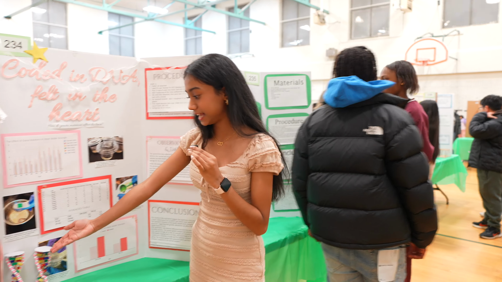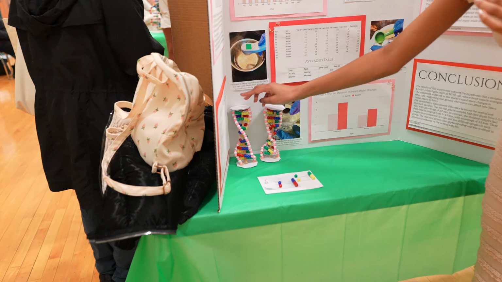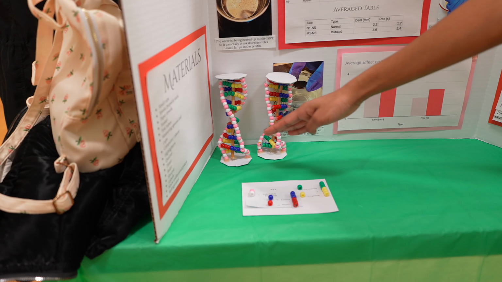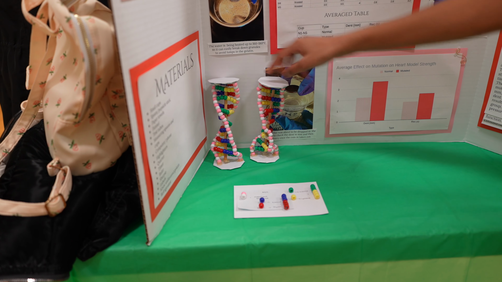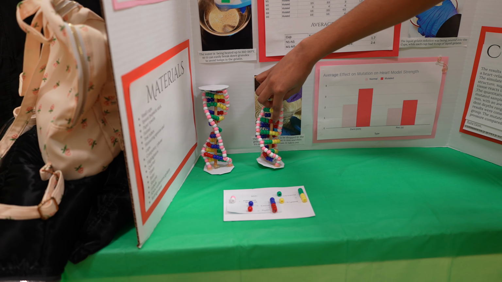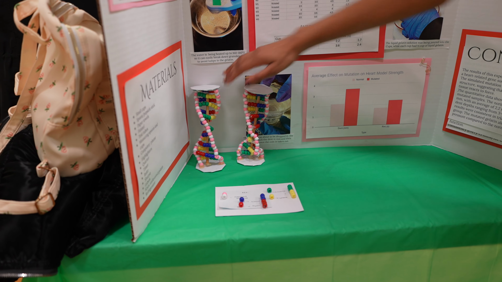So here's my DNA model. This is my normal model, and this is my mutated model. This normal model shows that everything works out well. However, my mutated model has the guanine and the thymine switched up. So this is my project.